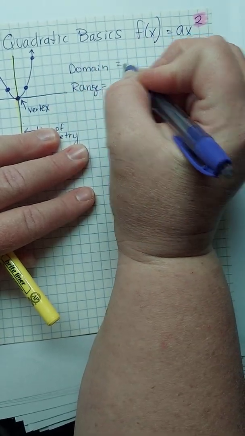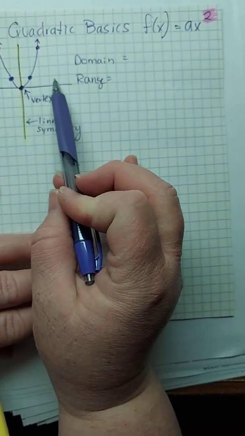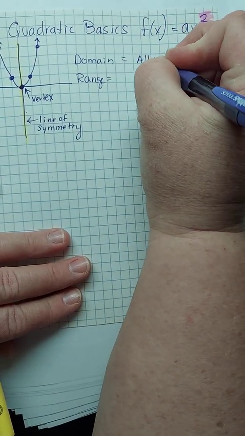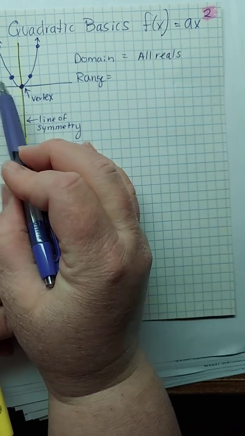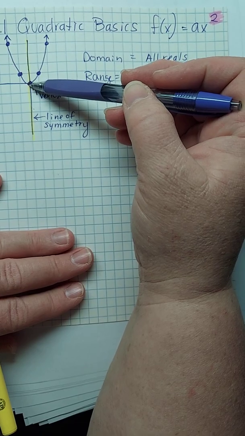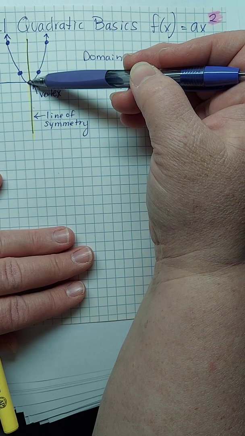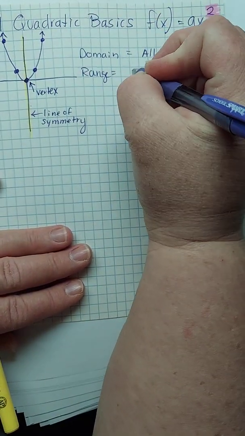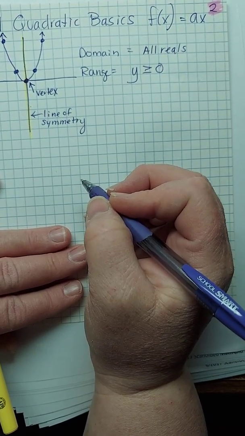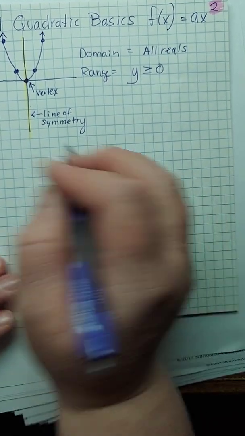Okay, so let's talk about domain and range with these. Remember that your domain values are your x values. So notice that I can go either way. So my domain is all reals. There really are no stipulations. I can go as far this way or this way. Your range, though, the lowest thing you have here is at 0. So I want 0 and everything above that. Well, that's easy. I can just say y is greater than or equal to 0.